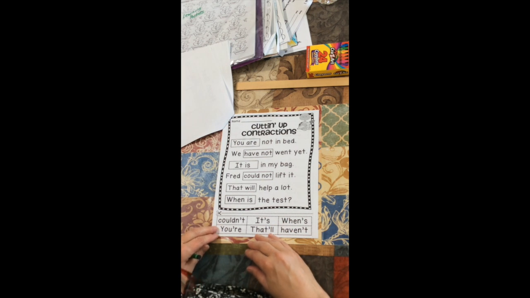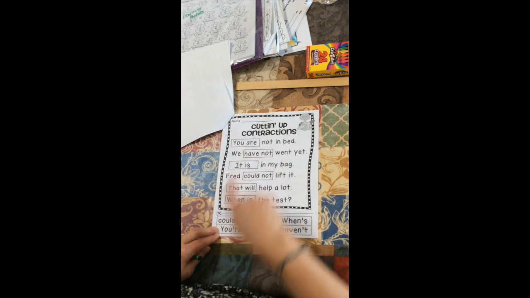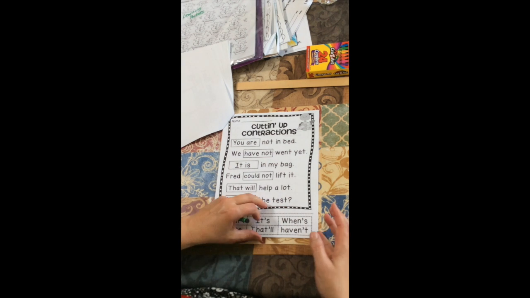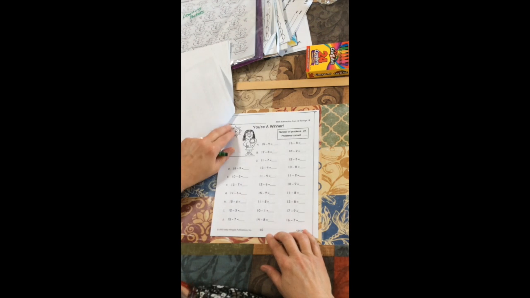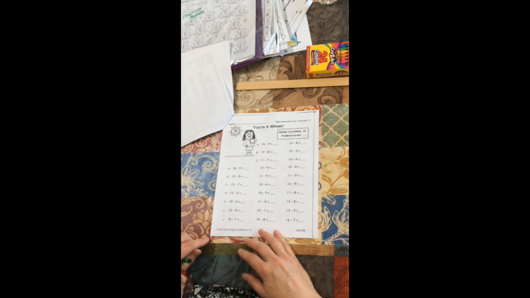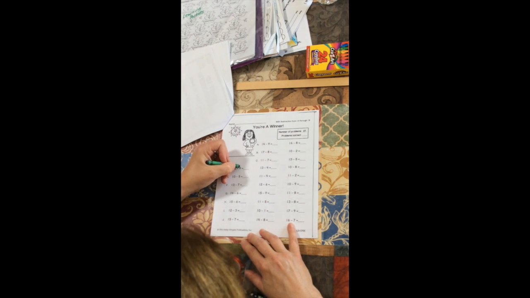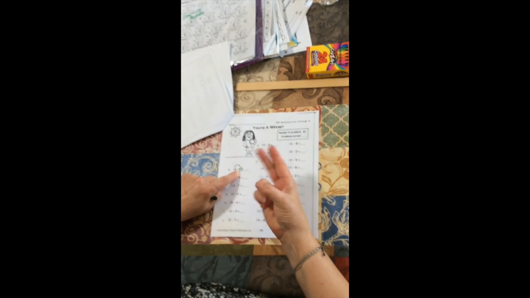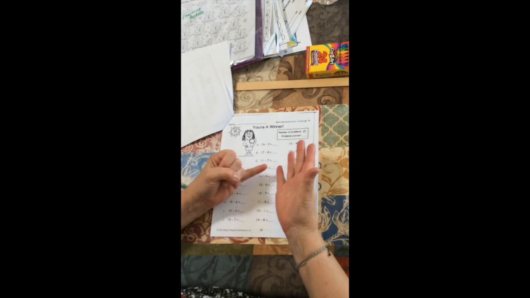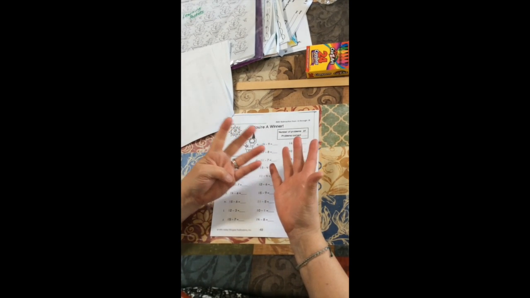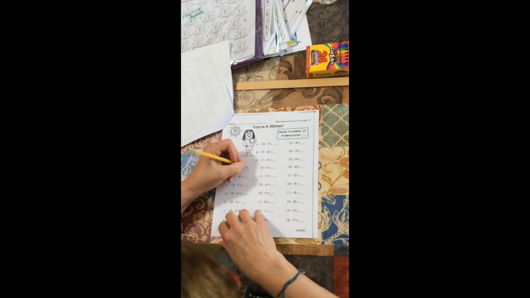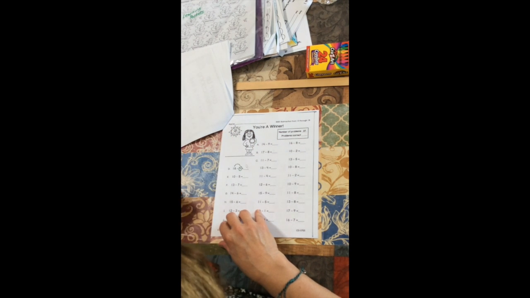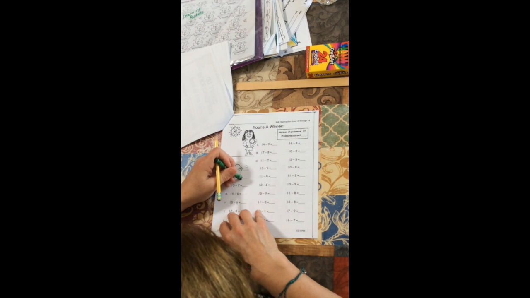Cutting up contractions. So you're going to find the contraction down here and match it with its word. This is all subtraction. So we're going to put the small number in our head and count to the big one. So I say 9, 10, 11, 12, 13, 14, 15, 16, 17, 18. My answer is 9. So I'm going to write a 9 here. Okay, all of these. You can do this if you want. You don't have to.